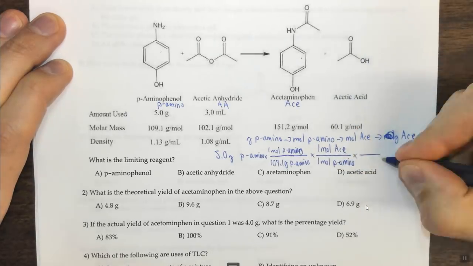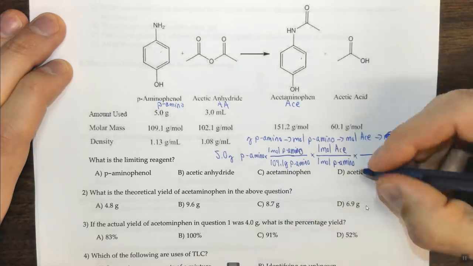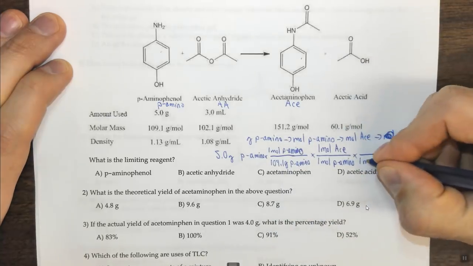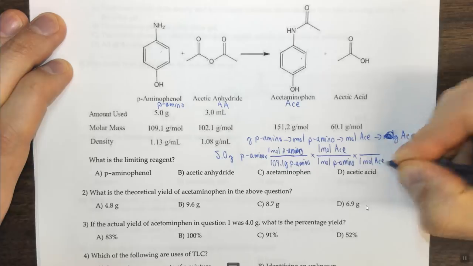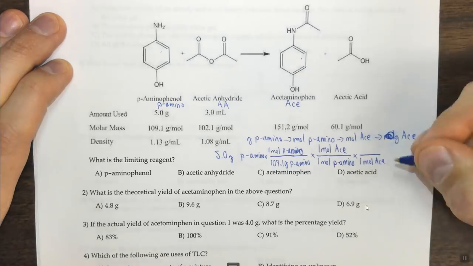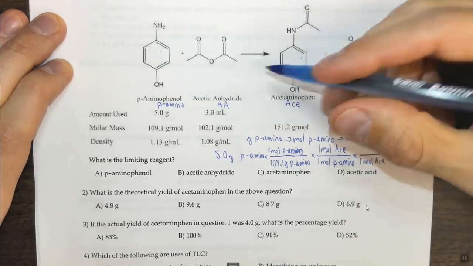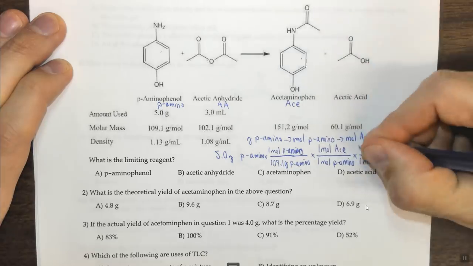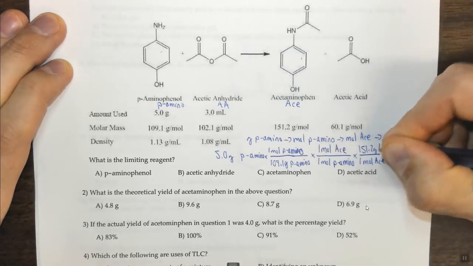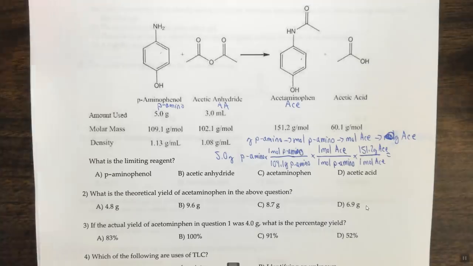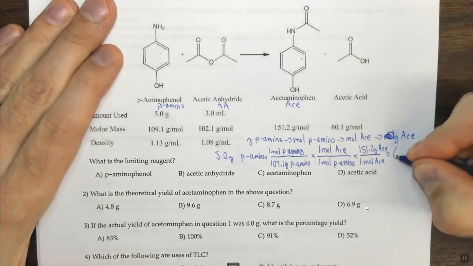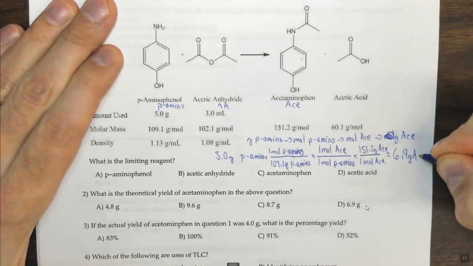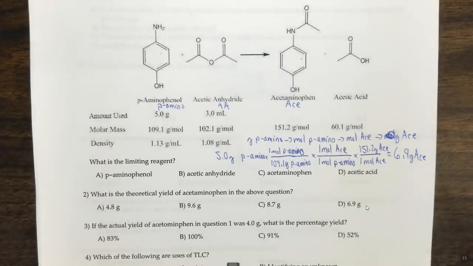Now I want to convert to grams of acetaminophen. I'm given the molar mass. This time I want moles on the bottom so it'll cancel out: 1 mole of acetaminophen on the bottom, and on top I want to put the 151.2 grams of acetaminophen. When you do all that math, you get 6.9 grams of acetaminophen. So if I react all 5 grams of p-aminophenol, I can theoretically make 6.9 grams of acetaminophen.